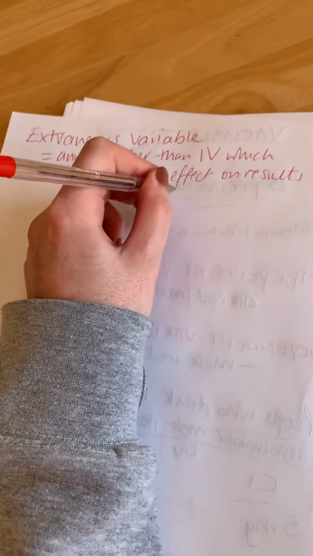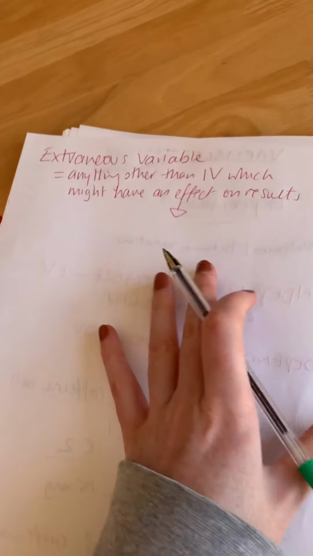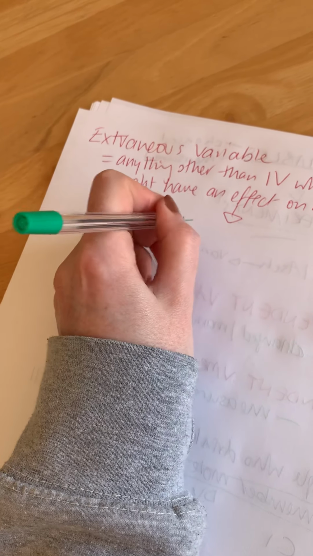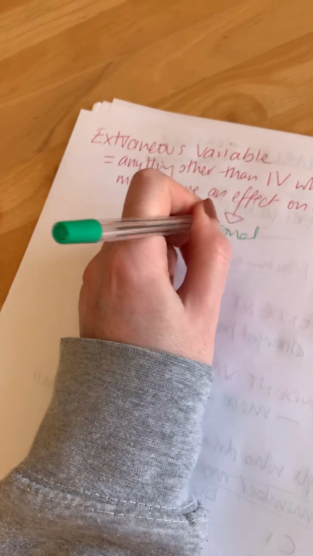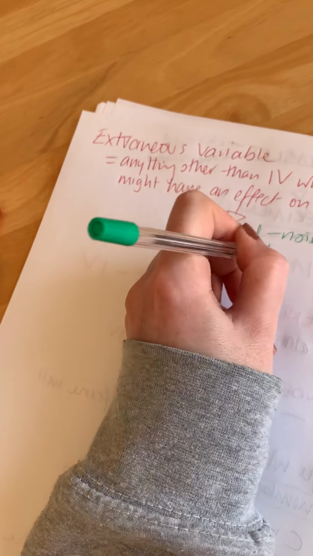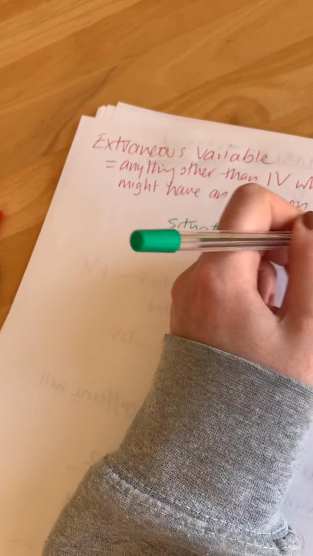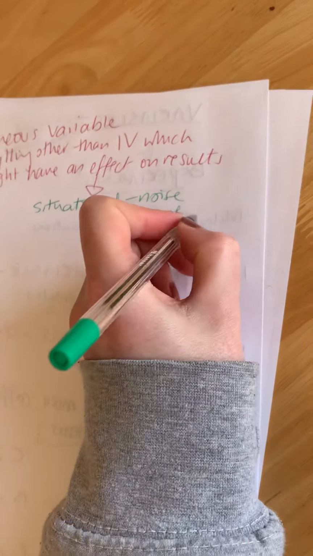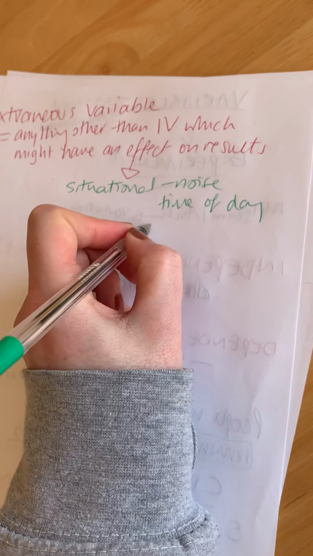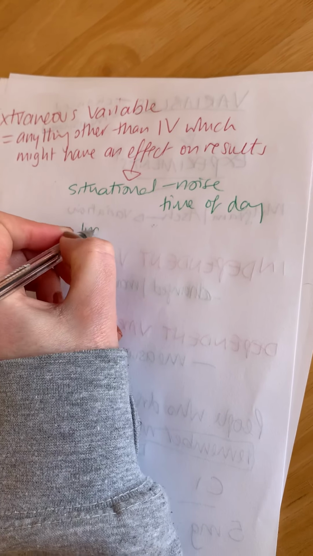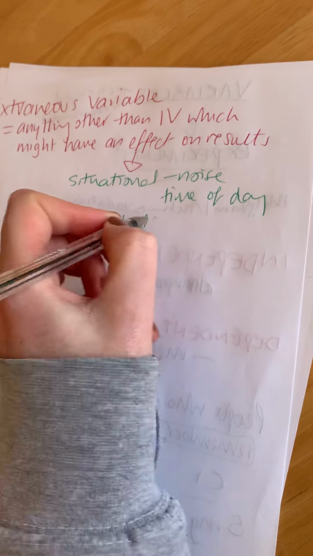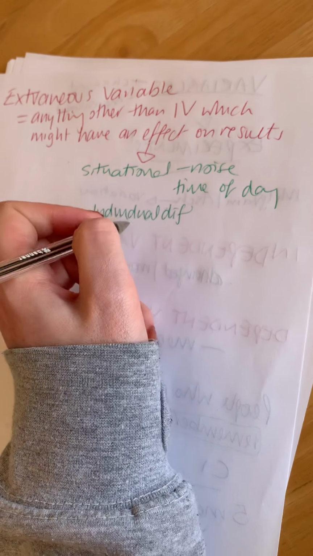So EVs tend to be like situational things. So it could be noise, like distractions. It could be time of the day. It could be also individual differences between participants.